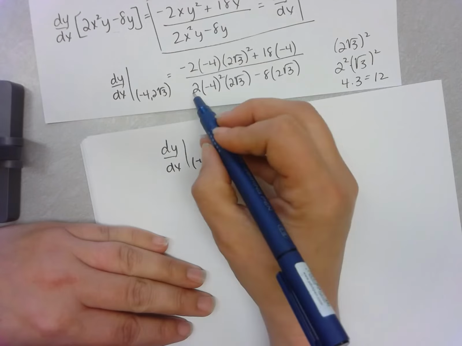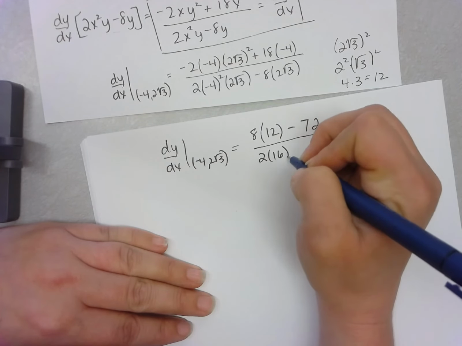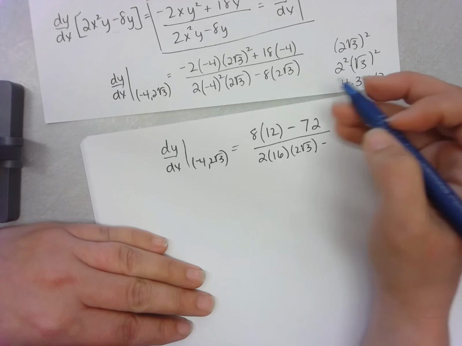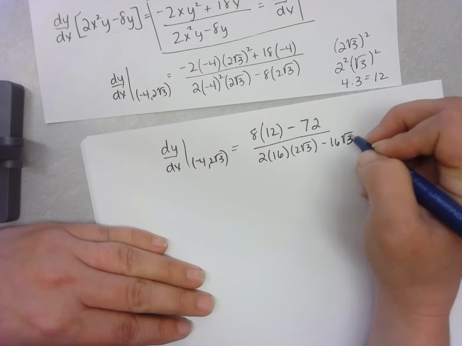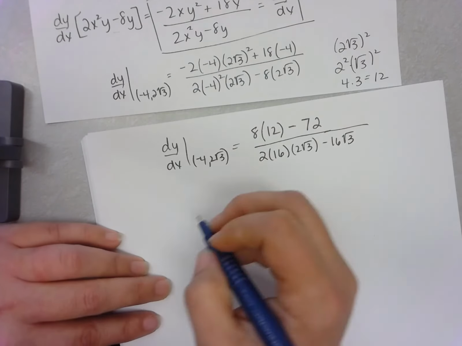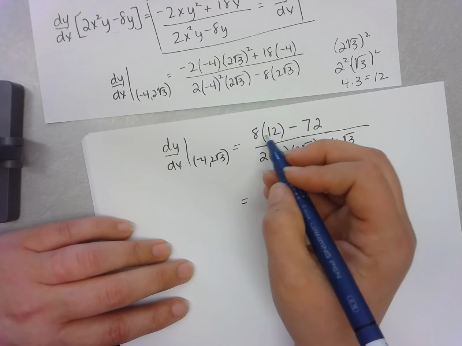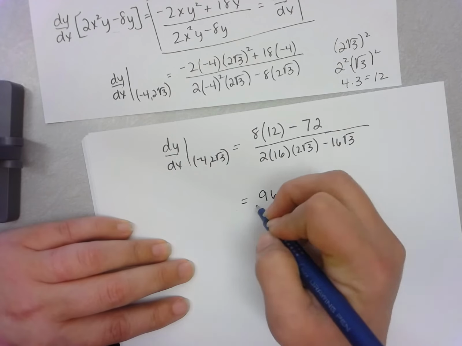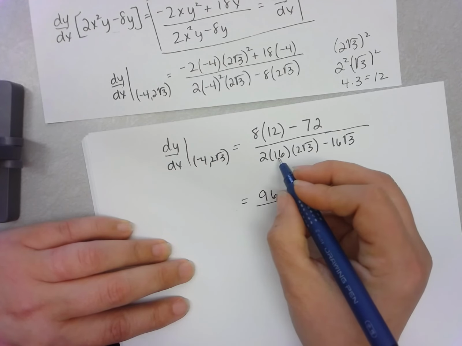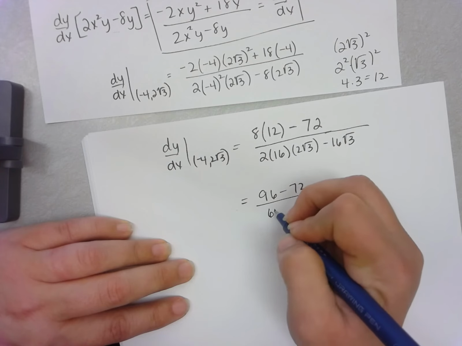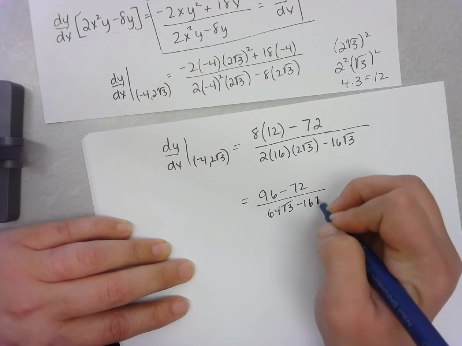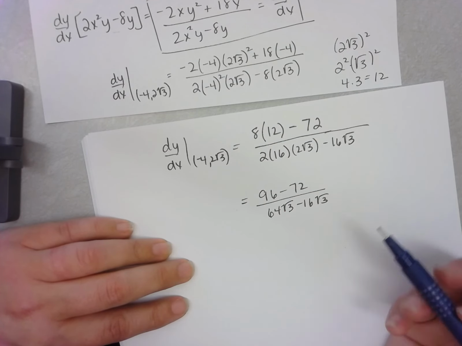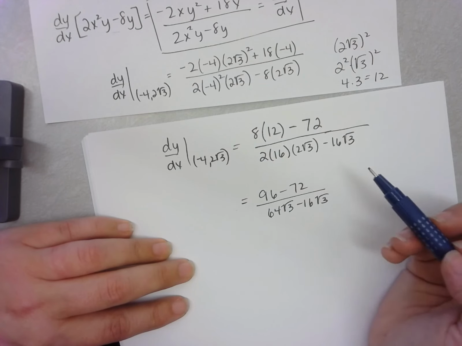All right, so now I have 2 times 16 in the bottom, times 2 radical 3 minus, I'm going to multiply the 8 and the 2 together. I could do this more in one step, but I'm just baby stepping my way through it. Now this is equal to 8 times 12, which is 96, minus 72 in the top. Then I have 32 here, times another 2, which is 64 radical 3, minus 16 radical 3. So I can multiply things outside of the radical together, but I can only multiply radicals together.